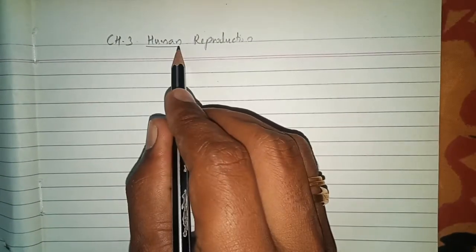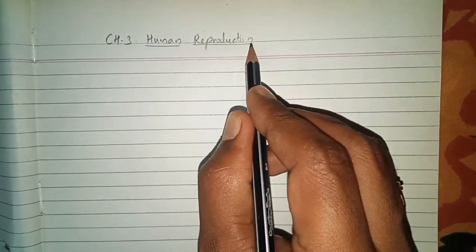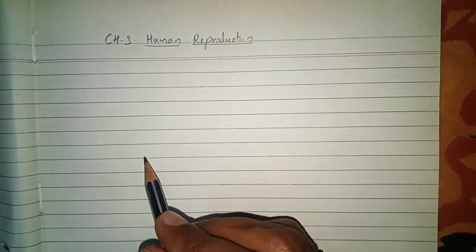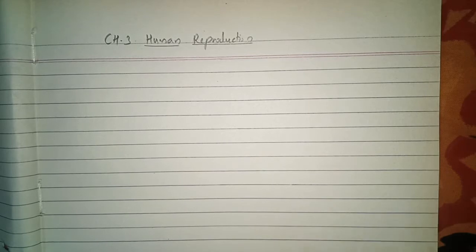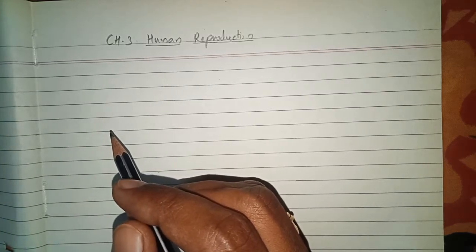Here, most of the 5 marks questions are diagram based questions. So that's why students need to prepare those diagrams and label the parts. Labeling the parts of the diagram is very essential here.